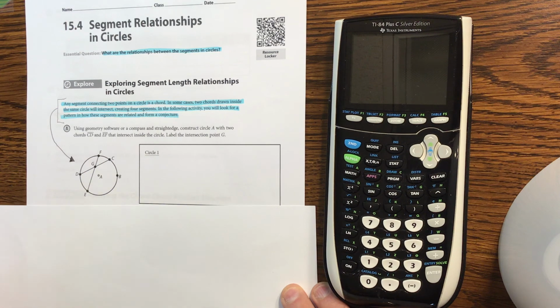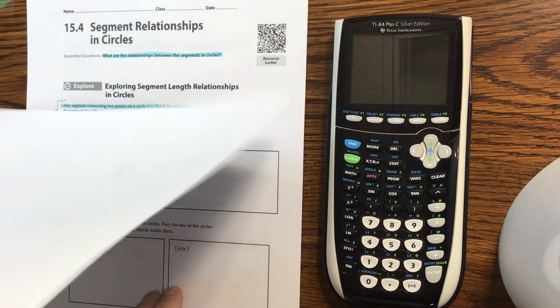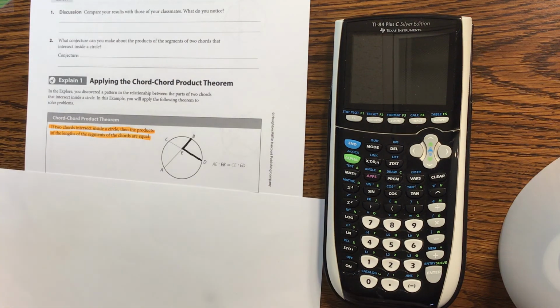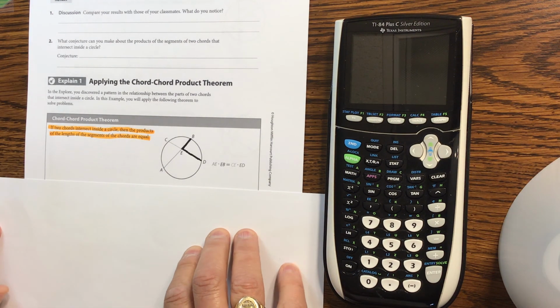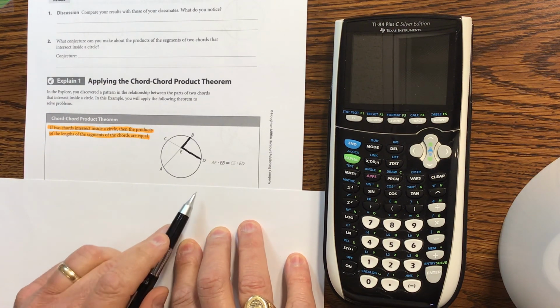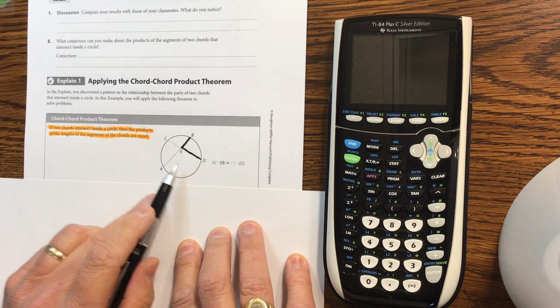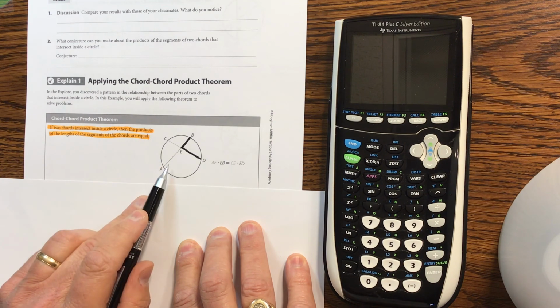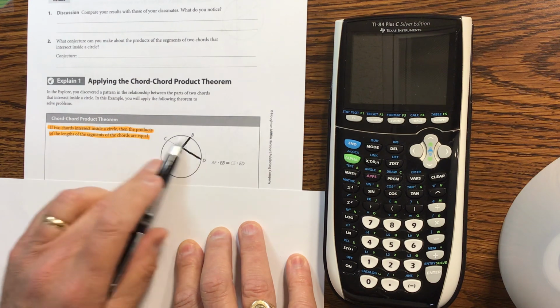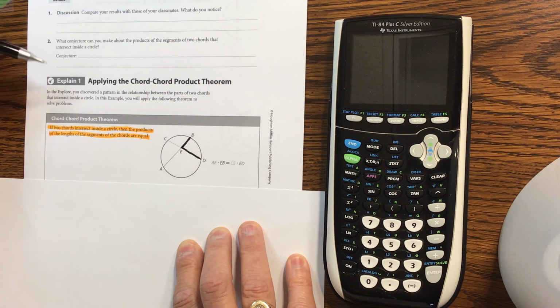I'm not going to hold you responsible for the Explore part. We're going to focus on these types of problems. The first thing we'll look at is in the Explain 1. If we have two chords that intersect inside a circle, we can derive a formula that says the products of the lengths of the segments of the chords are equal. It's the chord-chord product theorem.